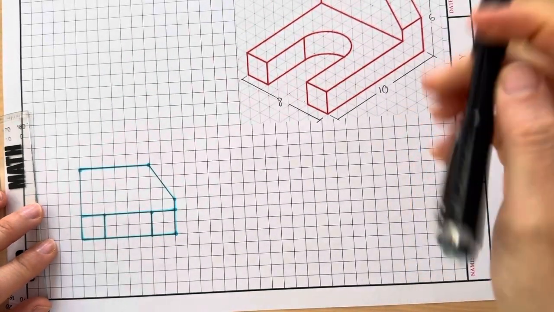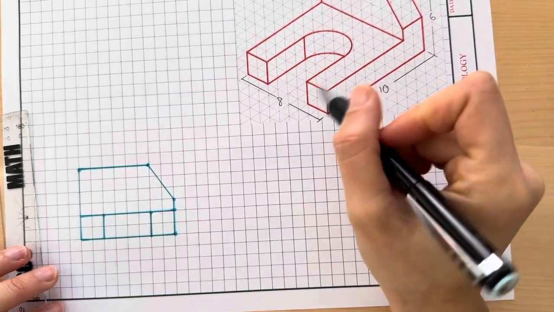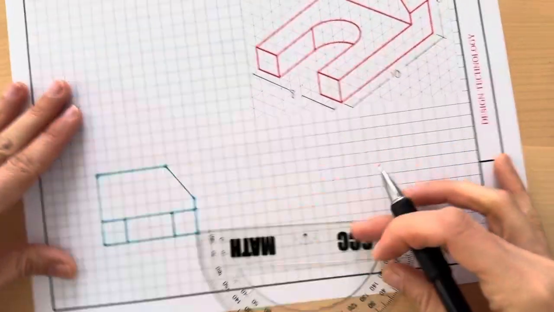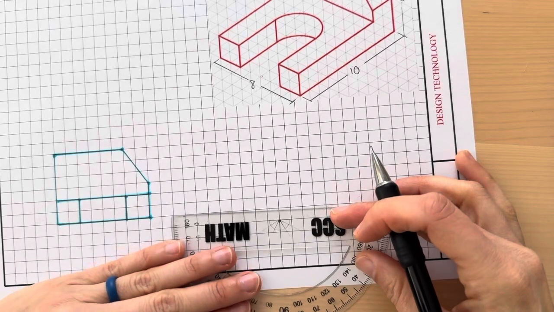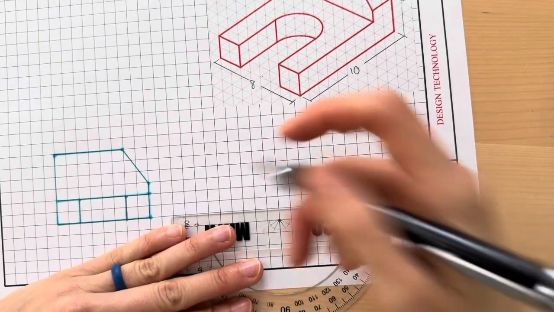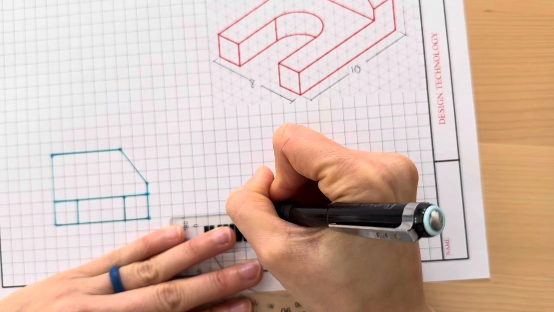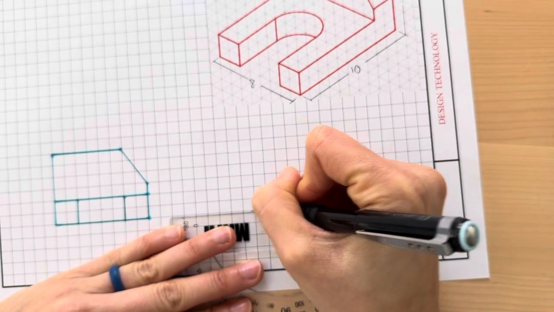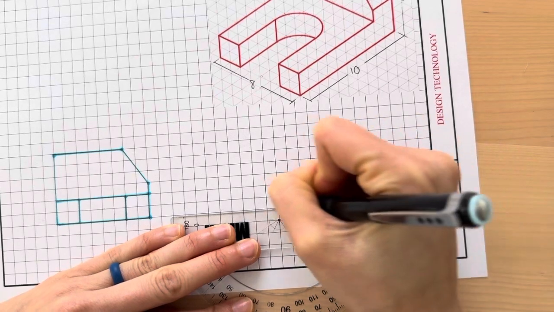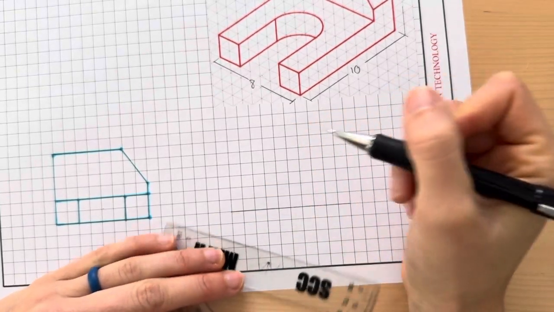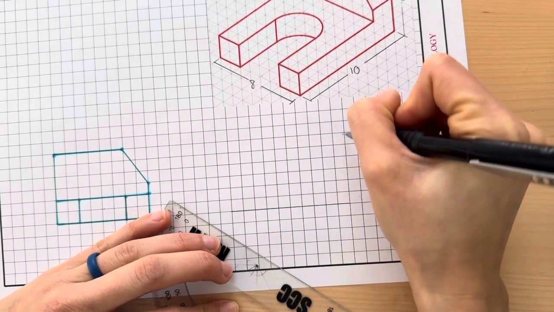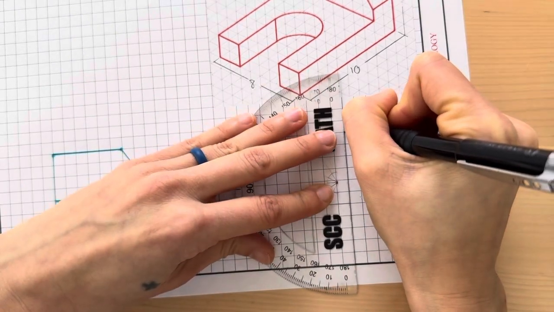Okay, and then I want to do my right side view and my top view, and I want that to be perfectly aligned with the front view. So if I go over here to my right side, I'm going to start it on the same line. So I'll start here and then I'll go over 10 units. 1, 2, 3, 4, 5, 6, 7, 8, 9, 10. And then that goes 6 units up. 1, 2, 3, 4, 5, 6.